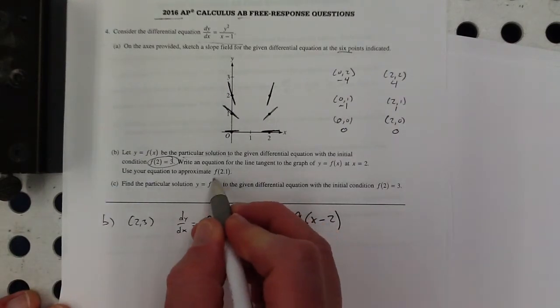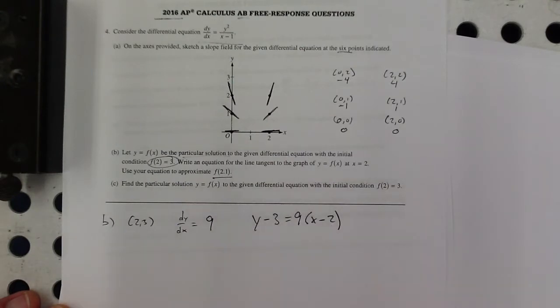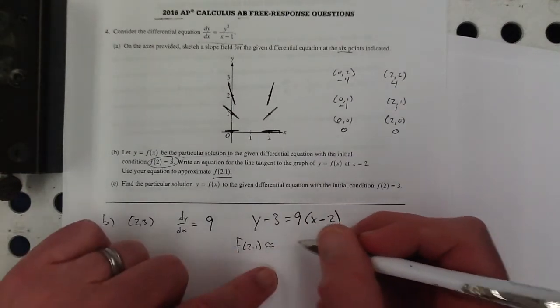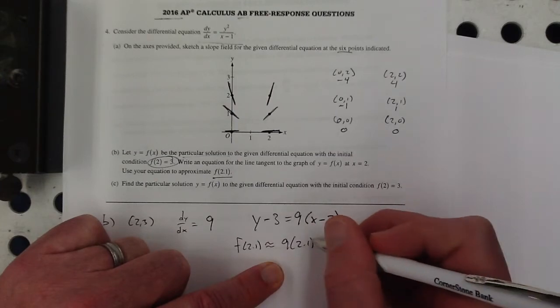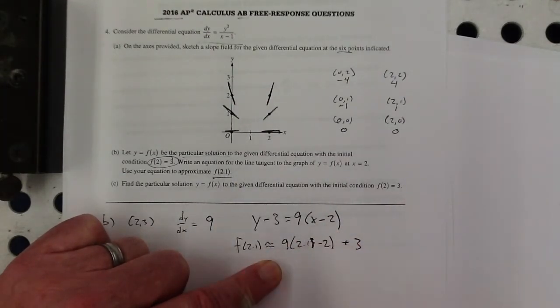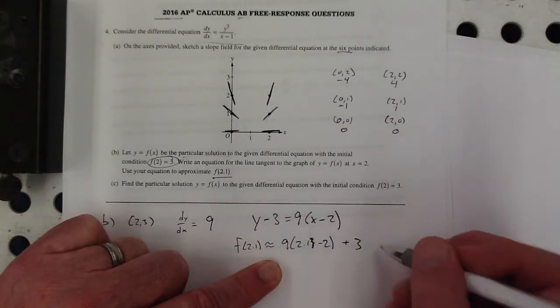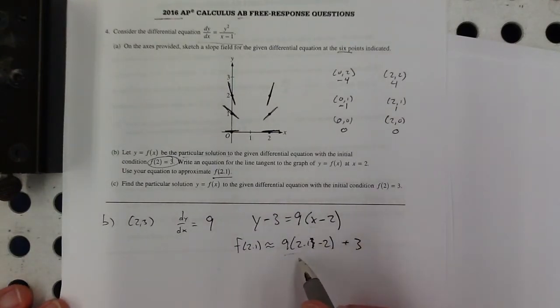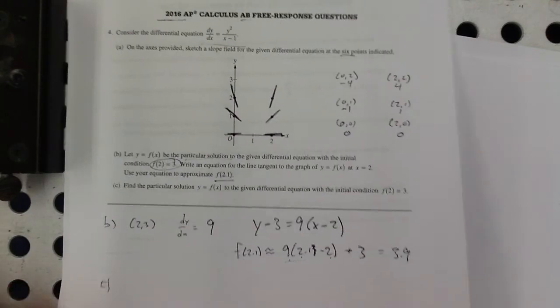Alright, and then they want me to use the equation to approximate f of 2.1, which just means plug 2.1 into this. So if I'm actually going to use it, I do need to add that 3 over to the other side. So f of 2.1 is approximately equal to 9 times 2.1 minus 2 plus 3. I plugged the 2.1 into my tangent line equation and just added the 3 over to the other side. You can leave the answer like that. This would have been a no calculator problem, number 4. You do not need to simplify expressions like that once you get it all into numbers. But that's easy enough. 2.1 minus 2 is 0.1, so that is 0.9, so that would be 3.9.